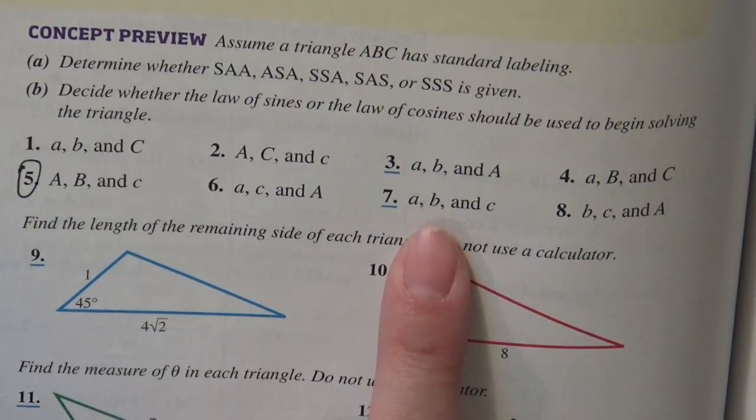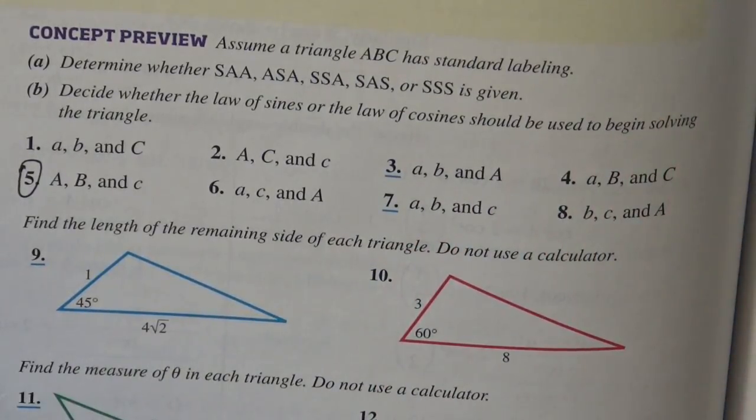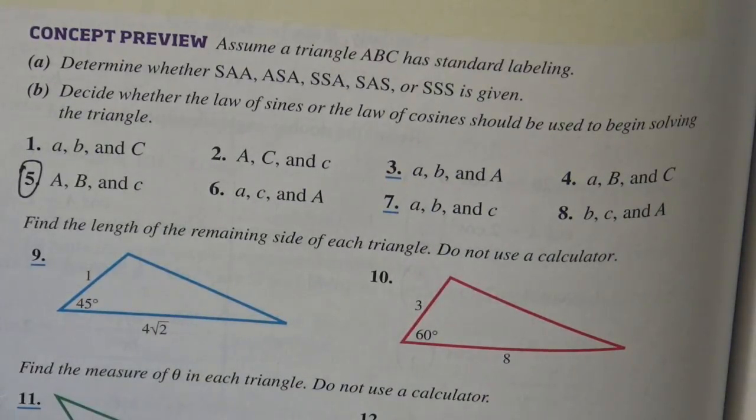So I hope that helps you get a decent understanding of what's going on in section 8.2. I don't think the exercises are terribly difficult for this section. So I will get those posted for you to be working on over the weekend, and that is section 8.2. All right, thank you.